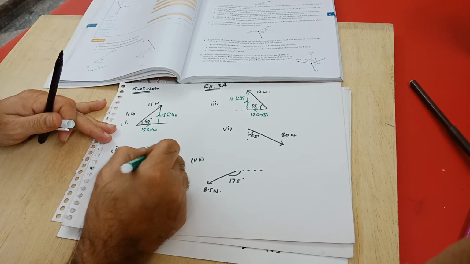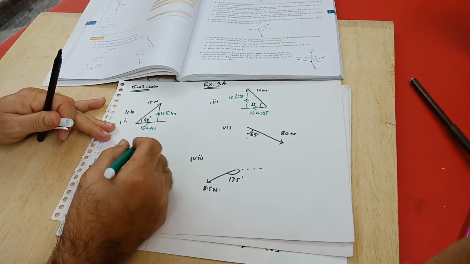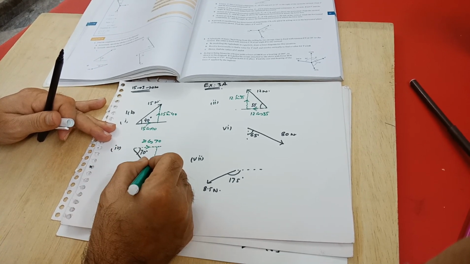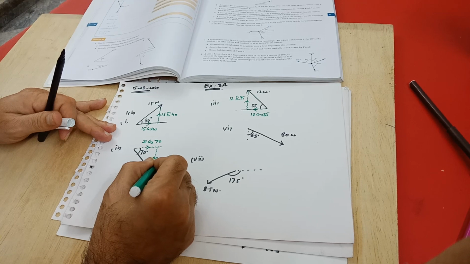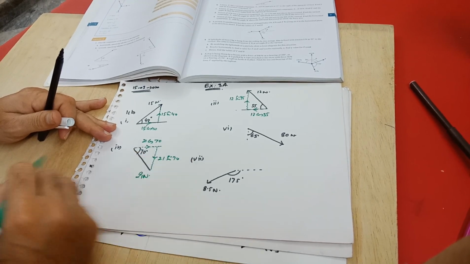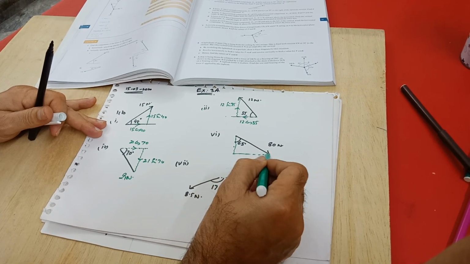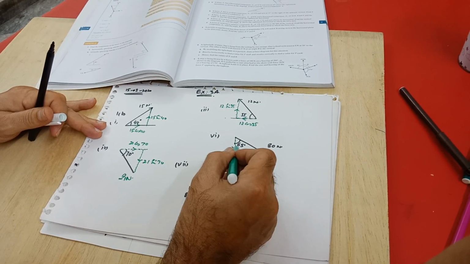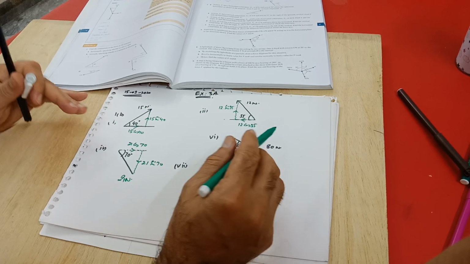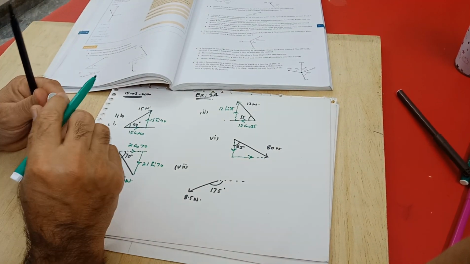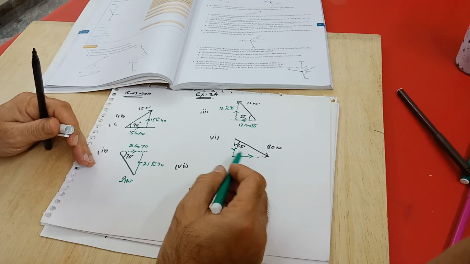This one is towards the right side, its horizontal component is 21 cos 70 and this one going downwards is 21 sin 70. Similarly this one over here. Normally people think that whenever you have a vertical component there will always be a sine with that, and with the horizontal component there will always be a cos. But there can be cases like this.